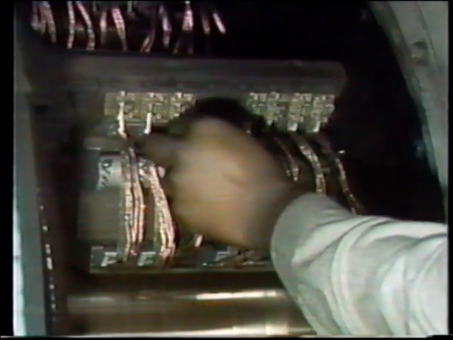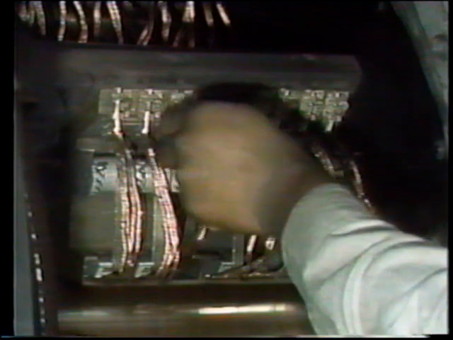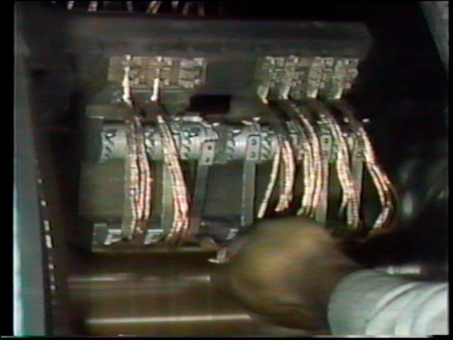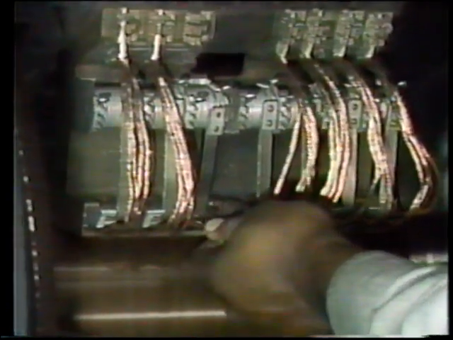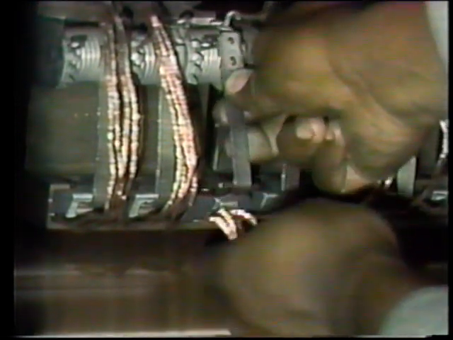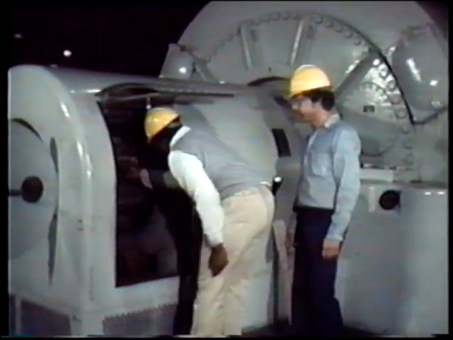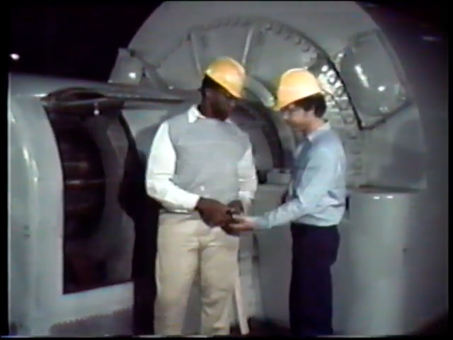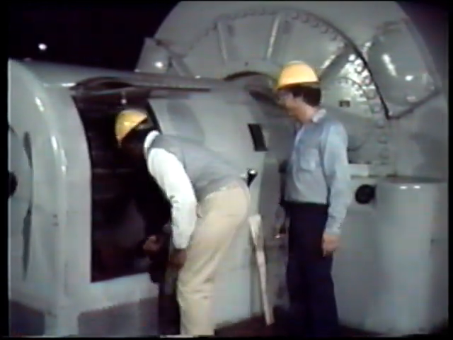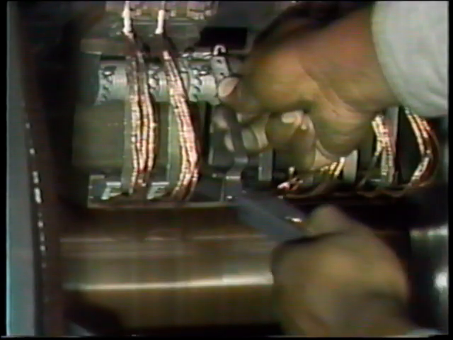To replace a brush, the first step is to disconnect the brush's pigtail, the wire that's attached to the brush. The electrician coils up the wire so it won't accidentally come in contact with anything else. Then, with his other hand, he lifts the tensioning device off the brush and pulls the brush out of its holder. He hands the old brush to the other electrician, who then hands him the new brush. The electrician slides the new brush into the brush holder and replaces the tensioning device.